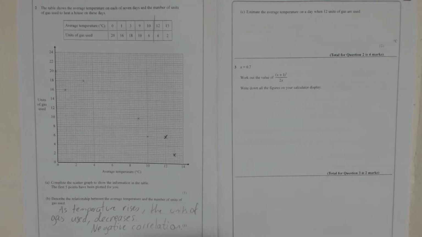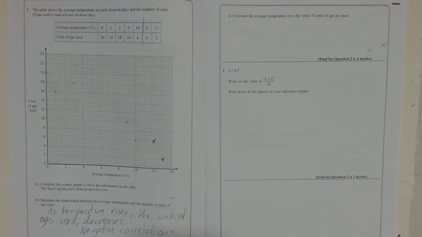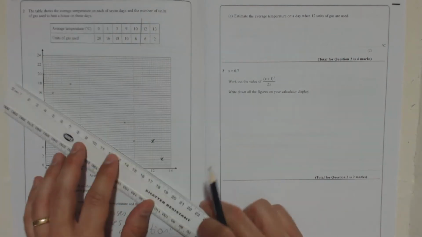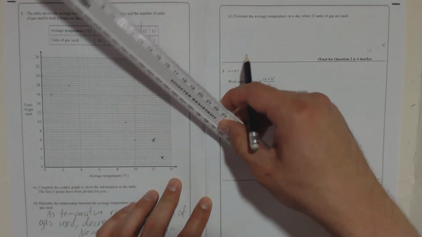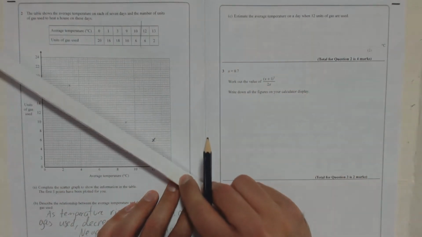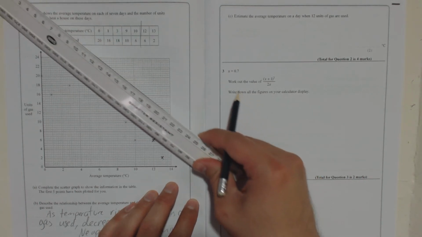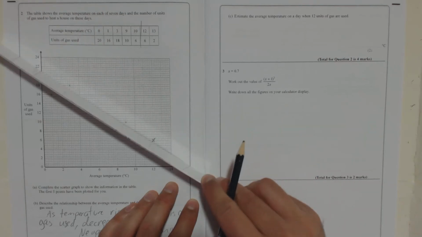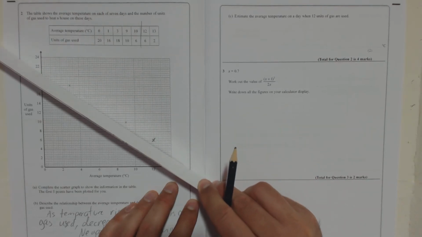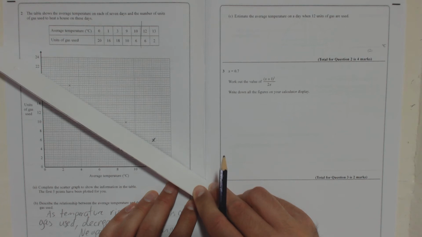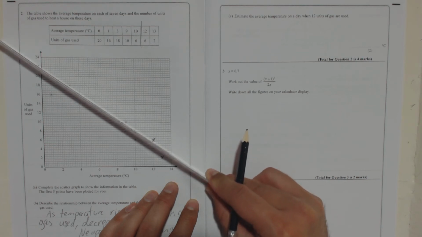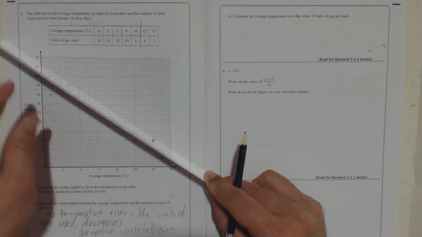Part C. Estimate the average temperature on a day when 12 units of gas are used. For this question, you've got to use the points, and in the mark scheme it says if you do not draw a line of best fit you will not get the marks. So what we want to do is get this line of best fit drawn in the same direction as the points, roughly, and get roughly the same amount on each side. So you've got 1, 2, 3, and on this side 1, 2, 3. Yeah, that'll do, around there.